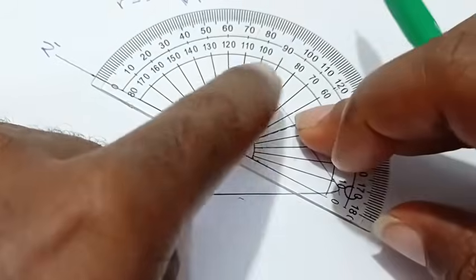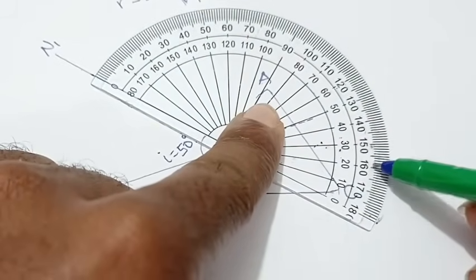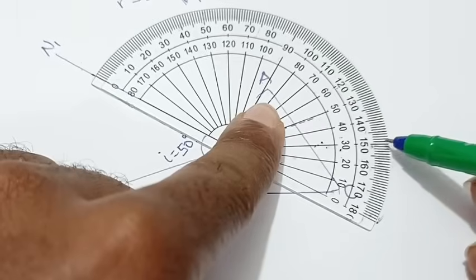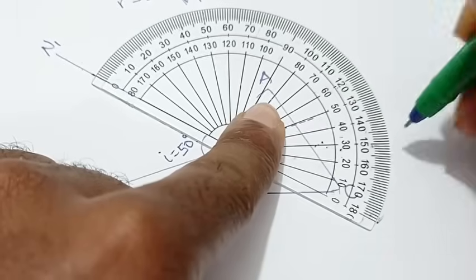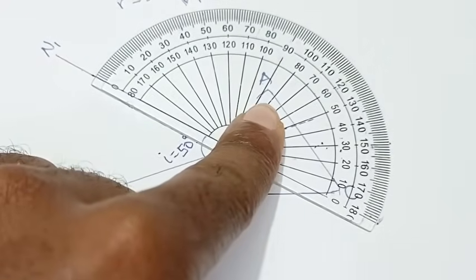So 31 degrees, let's move. From 180 to 170 is 10 degrees, to 160 is 20 degrees, to 150 is 30 degrees. Then 31 is the next line away from it, which is this point. So I've measured the 31 degrees.